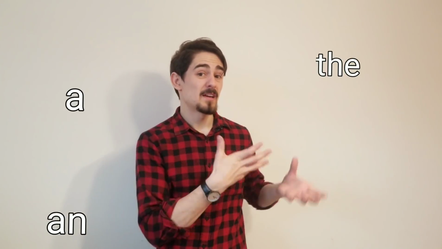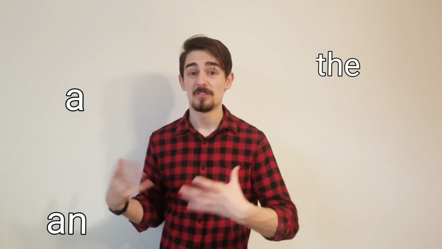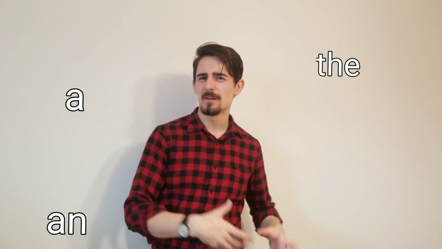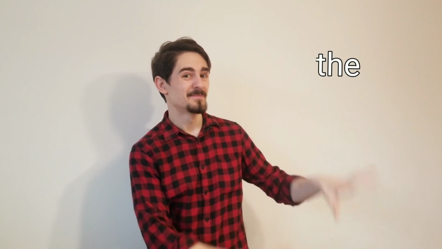So yeah, we have the and the. This is one word, but it's pronounced differently in different situations, guys. And today we're going to figure out how to distinguish them and where and when to use those articles, guys. Let's begin with a general explanation of our articles. I know it's probably not going to help you, but I have to try. Maybe it's going to help you, guys.